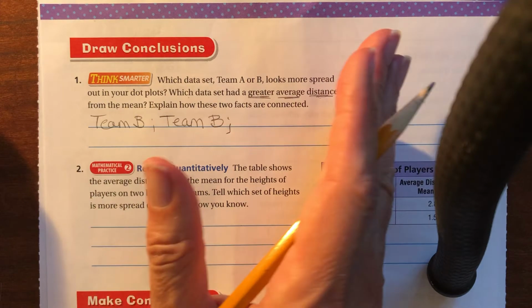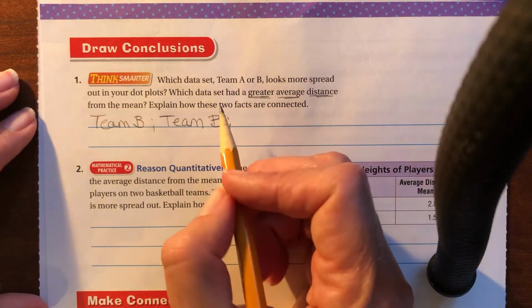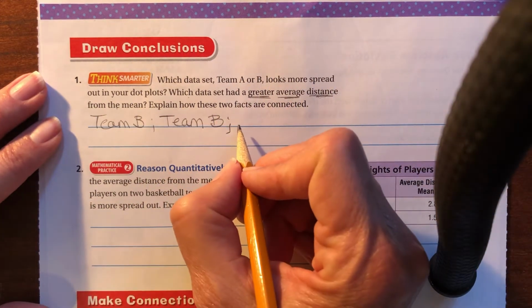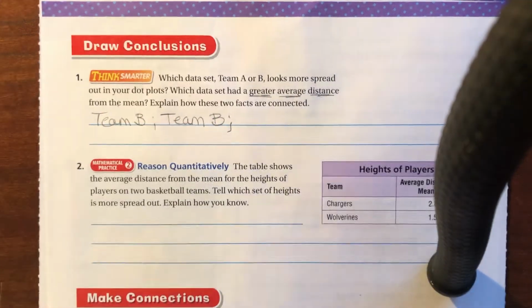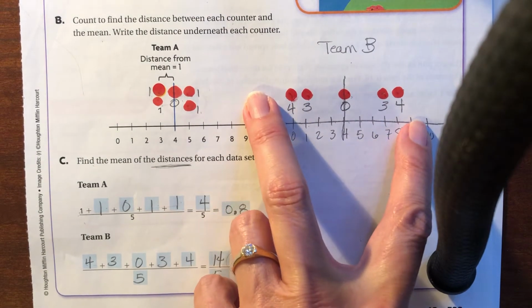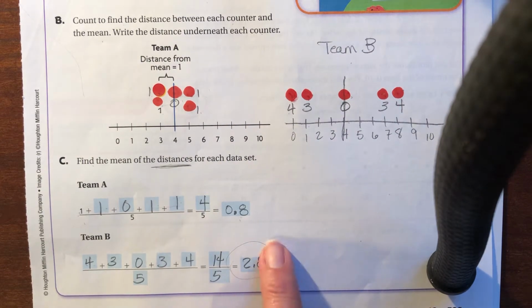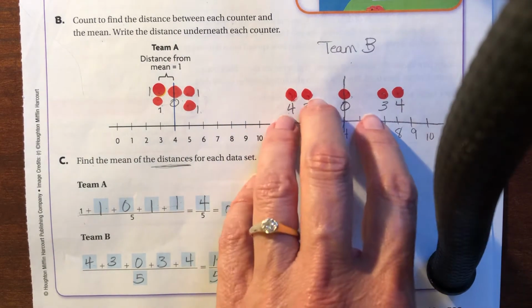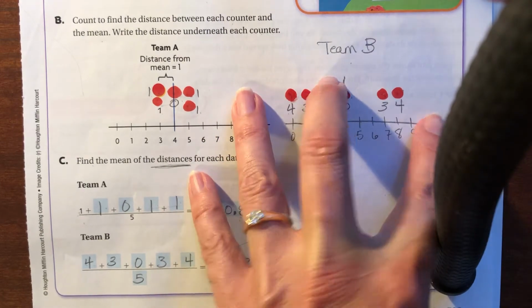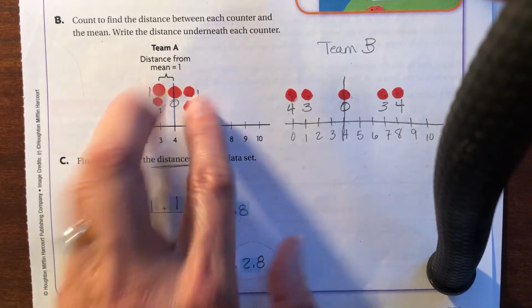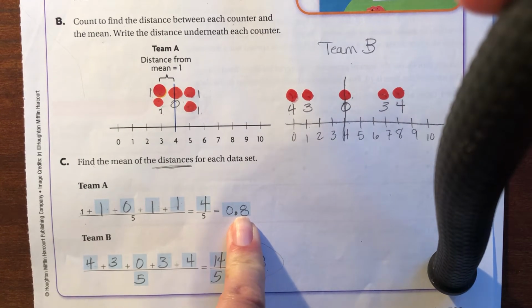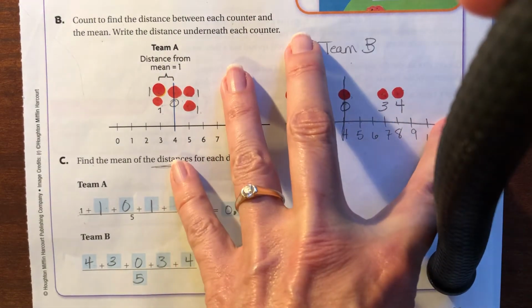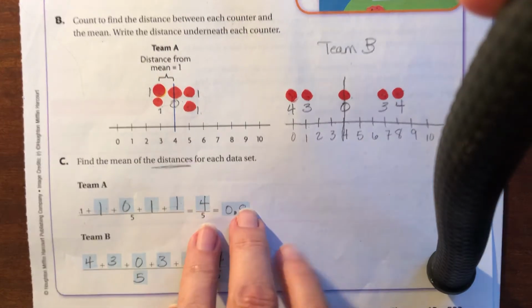Well, the more spread out the data set is, the greater the mean of the distances. Let's see if I can explain that better. The more spread out, the greater the mean of the distances is going to be. This number gets bigger the more spread out the data sets are. If they're all clustered really close together, then the mean of the distances is going to be very, very small. The more spread out this gets, the bigger this number is going to get.